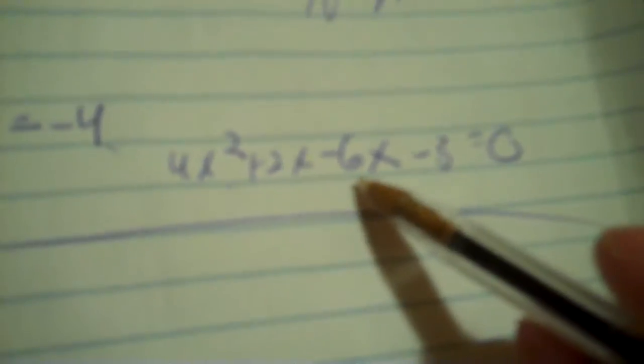Okay. To know what you're grouping, you got to rewrite that. Okay, so you're going to rewrite the A and C stay the same. It's this B that's rewritten as plus 2x minus 6x minus 3 equals 0. So you put the 4x squared with your plus 2x, then the negative 6x with the minus 3.